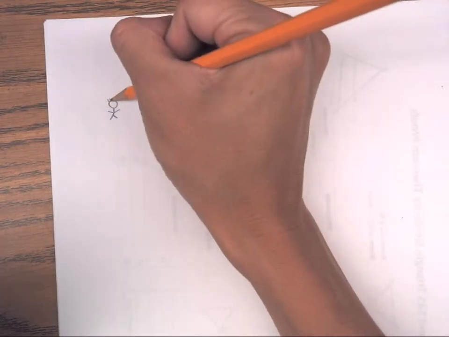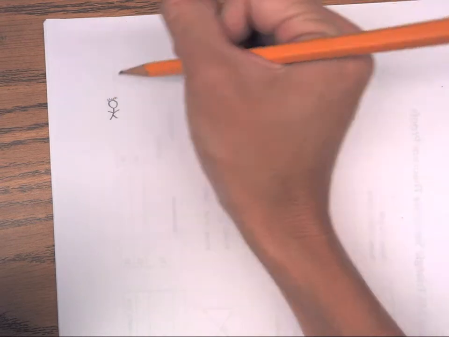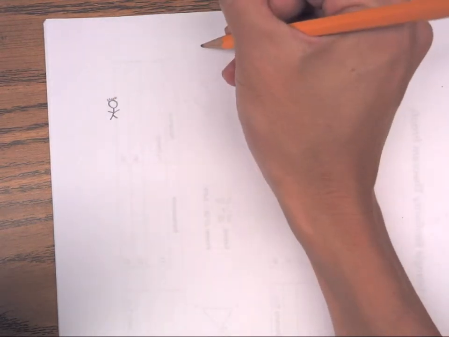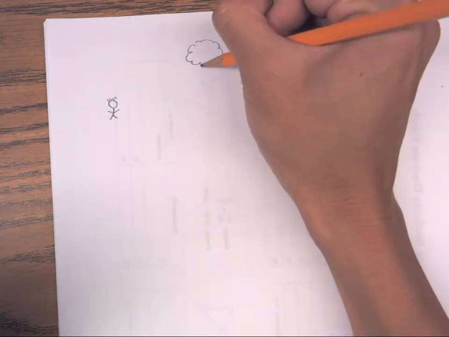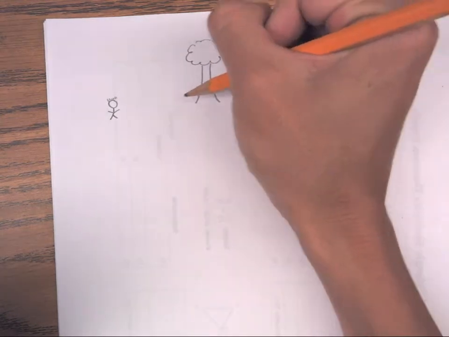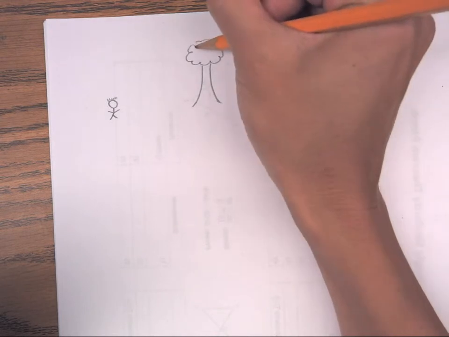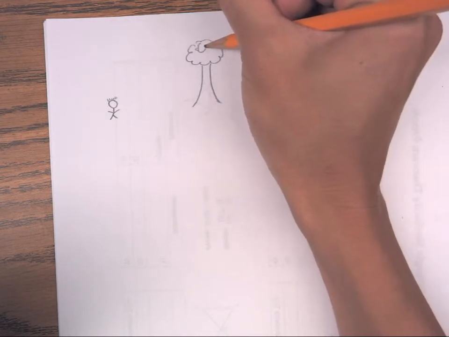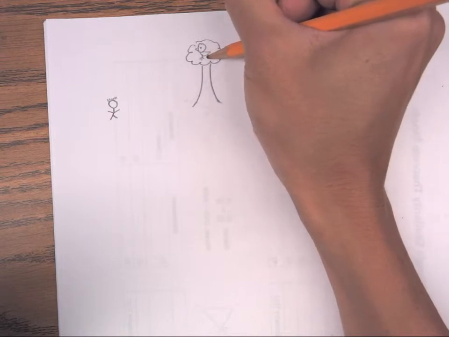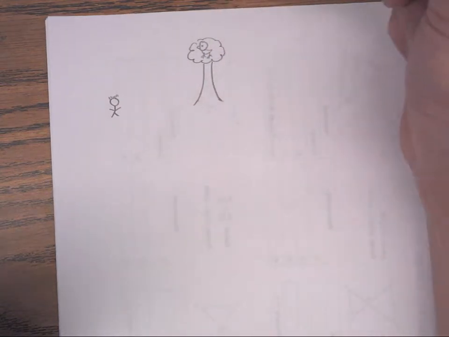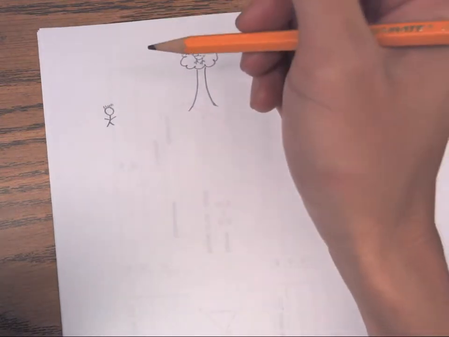Okay. So let's say Andrew is here, standing a certain distance away from a tree. Here's a lovely tree. And let's say there's a little bird. He sees a little bird in the tree. Big bird. Really big bird. Okay. He sees the bird.